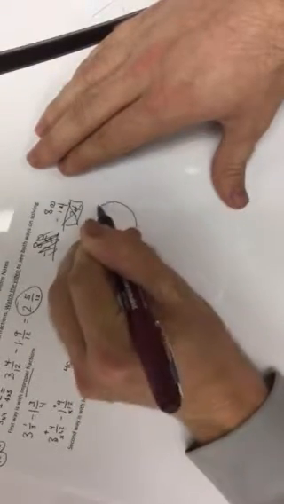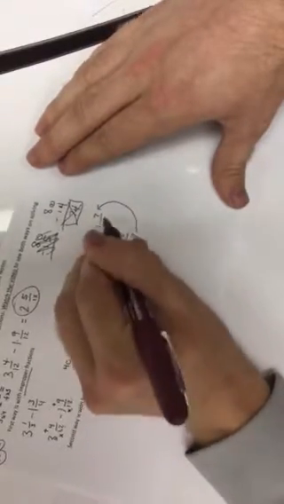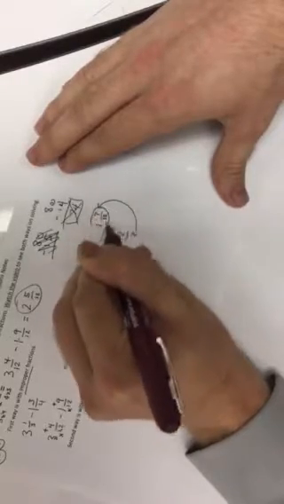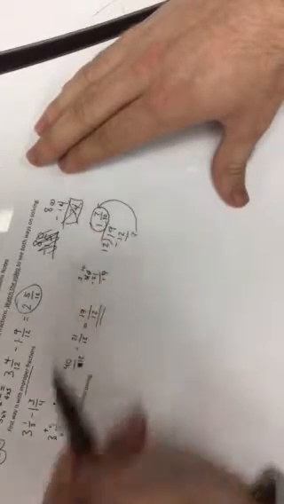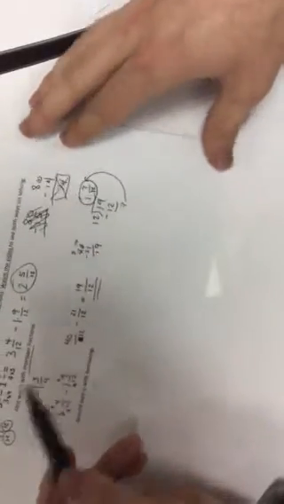Make it into a fraction. Bring it up top. You got 1 and 7/12. And that is the same thing as 19 over 12. 1 and 7/12. Okay? That's how I've showed it to you in class. Some like it, some don't like it.